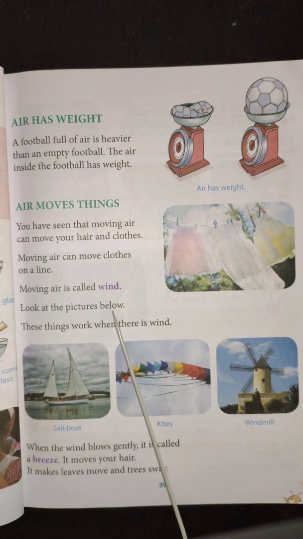Look at the pictures below. These are the three pictures. These things work when there is wind. Sailboat. A sailboat works when there is wind. At the same time, kites will also work when there is wind. Even a windmill, you can see the windmill, which can be used to produce electricity also. In higher classes, you are going to learn about that. Sailboat, kites, windmill. These are a few examples which move with the help of wind or moving air.